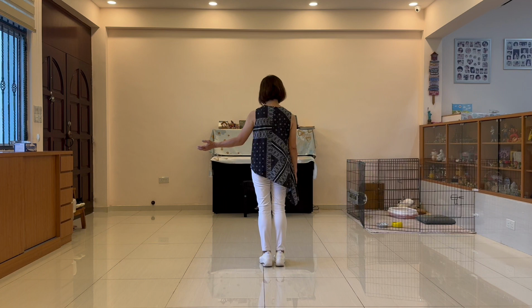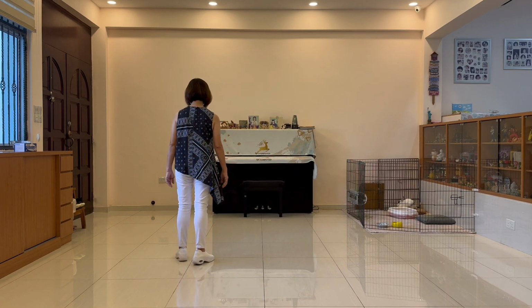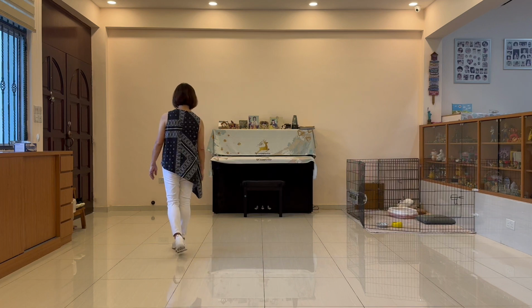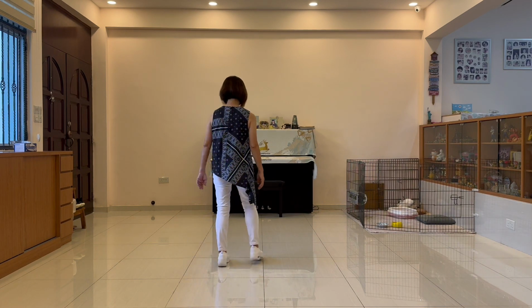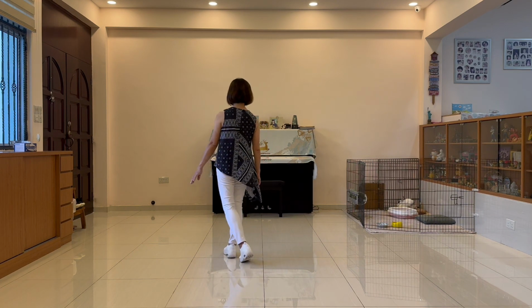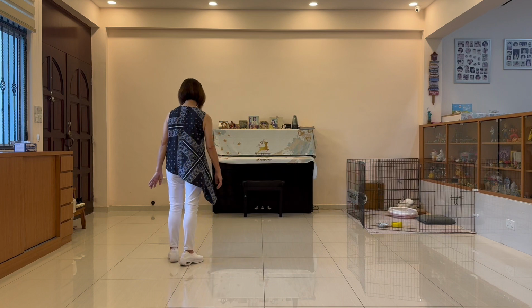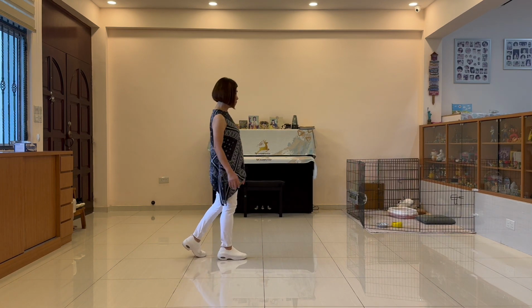Section 1, weave to your left. In front, side, behind, side. Cross rock recover, quarter cha-cha. So section 1 is weave to your left. Cross, side, behind, side. Cross rock recover, quarter cha-cha.